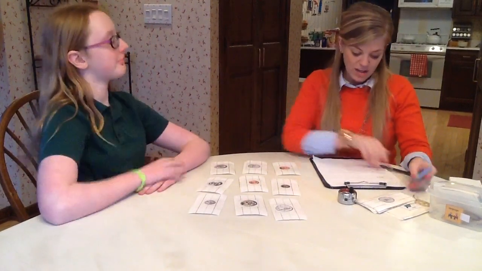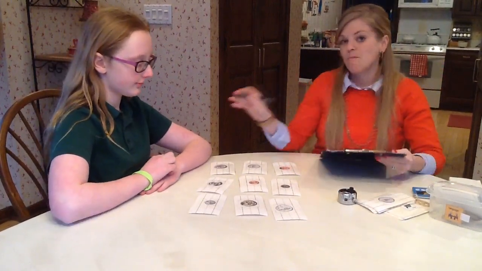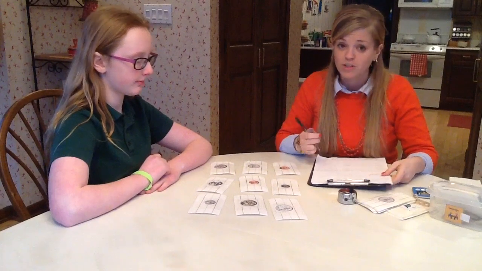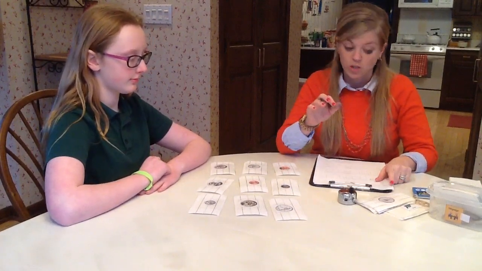Awesome. Again, I just tallied how many correct, and then I can count it up while she's having a reinforcer. If you don't have the counter, don't worry. Just taking simple tallies in the plus or minus column is a great way to do it as well.